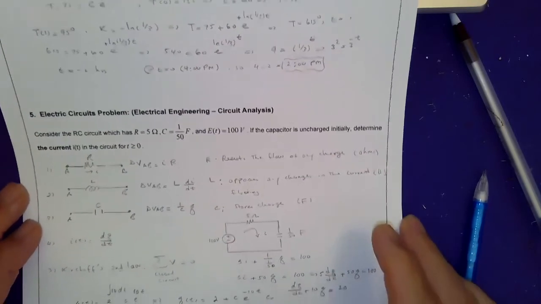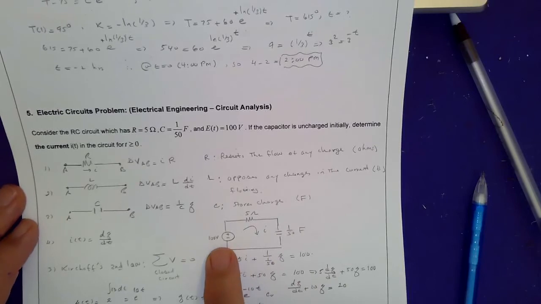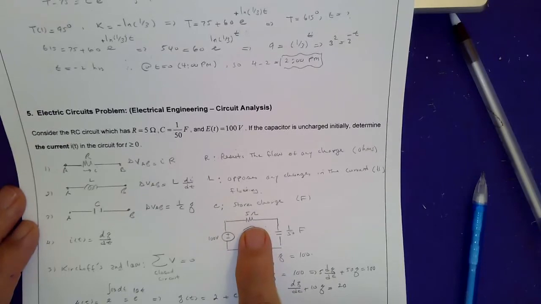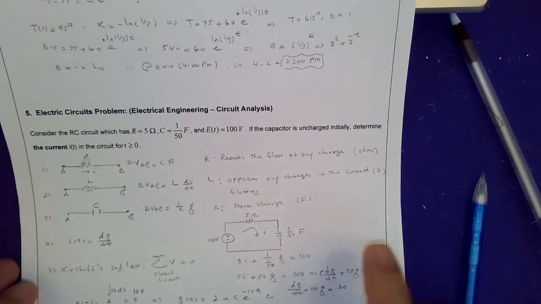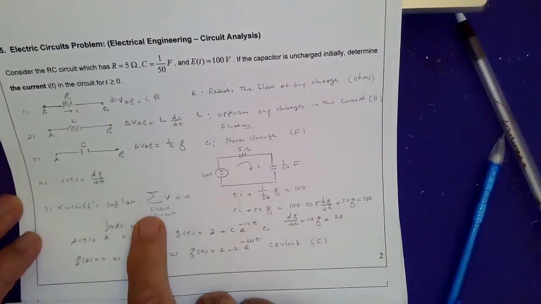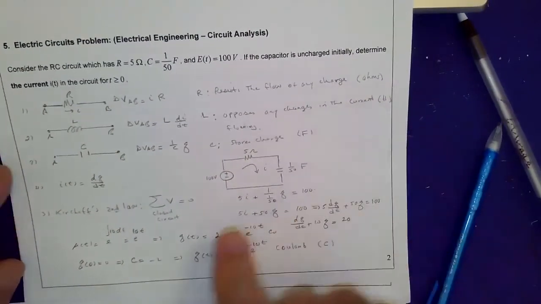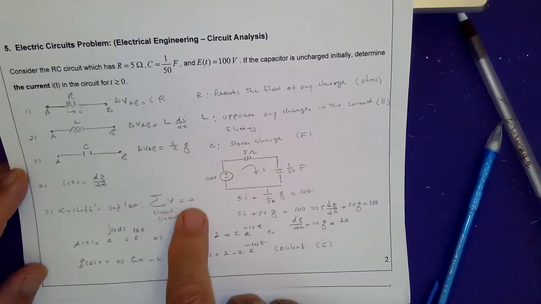Now, suppose you have a closed circuit, so it's not open, it's closed. You have a voltage source, which is like DC. It doesn't change. It doesn't depend on time. It's a 100-volt battery. You have a 5-ohm resistor, and you have a capacitor of 1/50 farad. Before we solve this problem, we need to know something called Kirchhoff's second law. Kirchhoff's second law says the sum of the voltages around a closed loop should add up to 0.